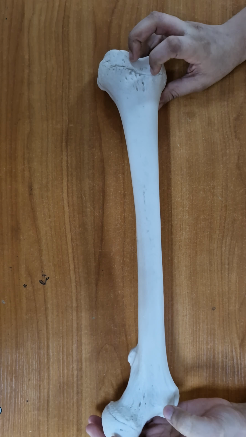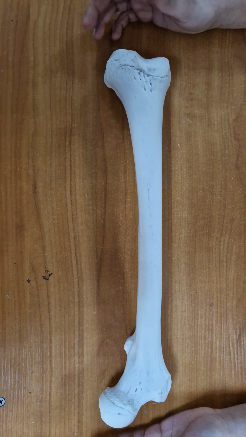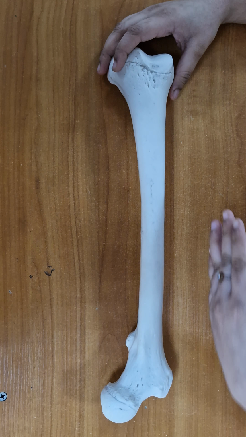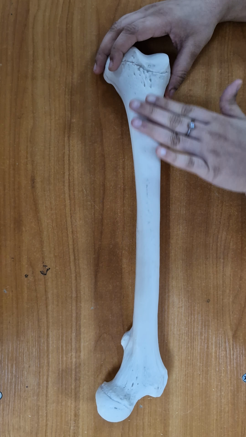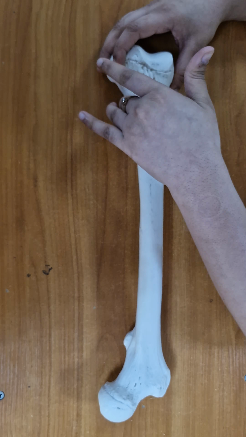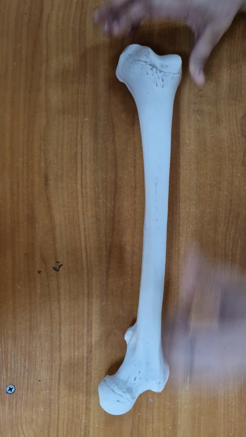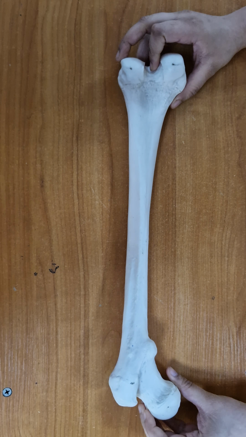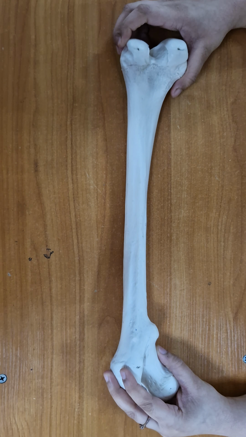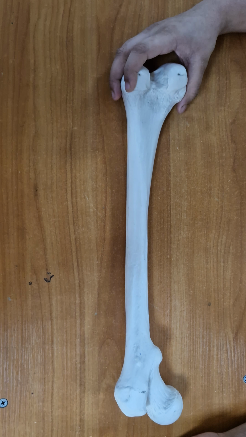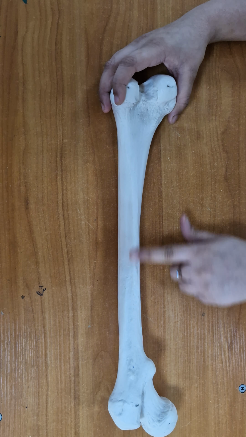Now we will talk about the surfaces. There are five surfaces, which lie between the medial and lateral borders. We have the anterior surface, medial surface, lateral surface, and the posterior surface, which is in two parts: an upper posterior surface and a lower posterior surface, divided by the linea aspera.